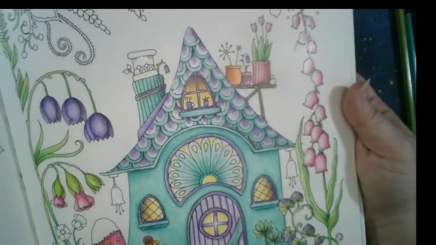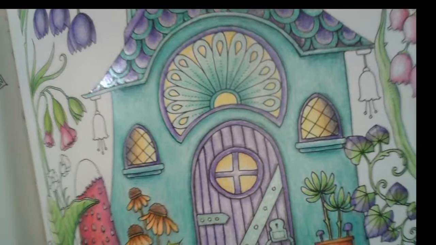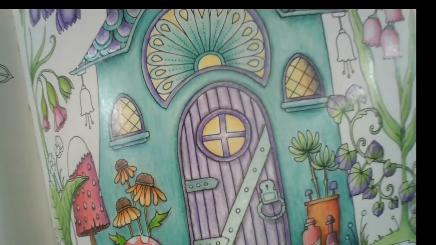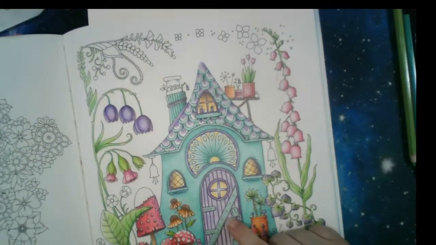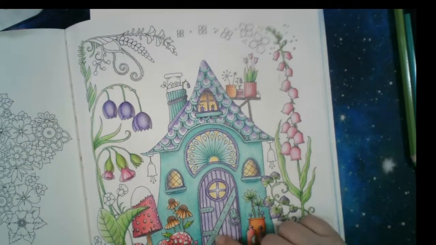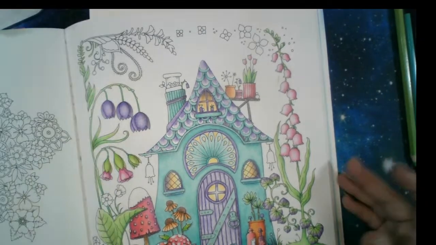I think I've got it on the door. You see that? There it is. I wanted to put a metal on the door, and I thought, oh, I think I've got a turquoise-ish looking metallic watercolor, so that's what I did.